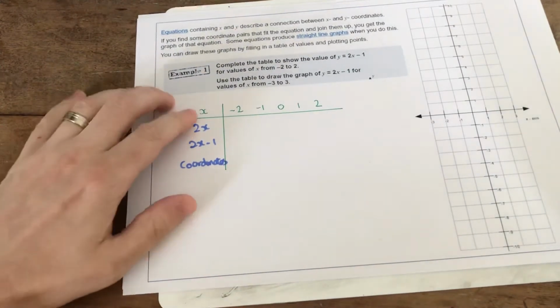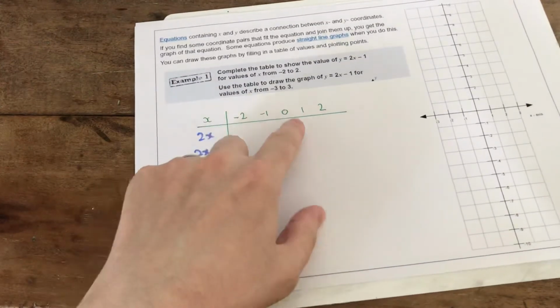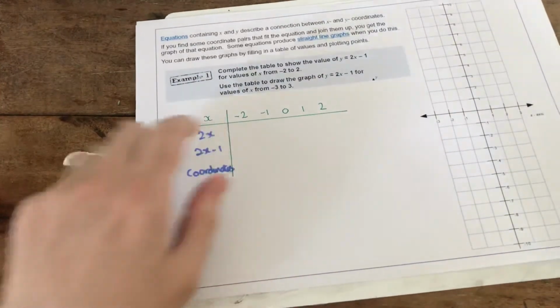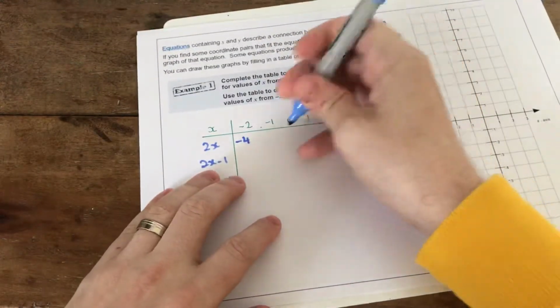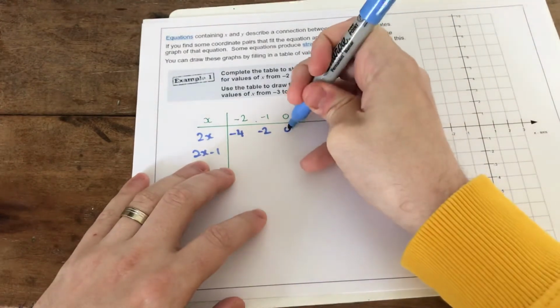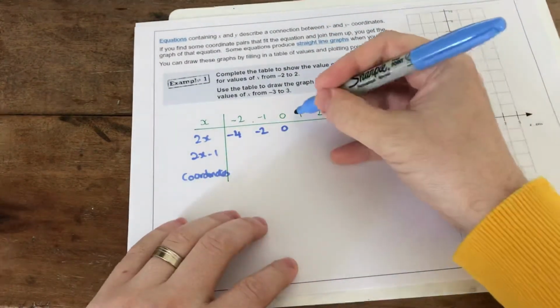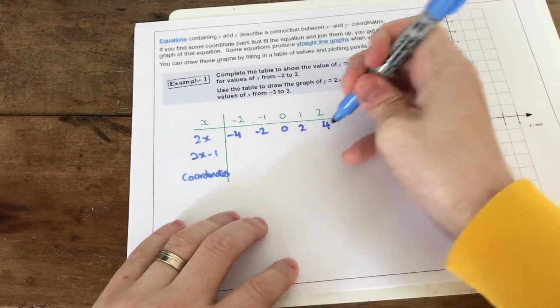So if x equals each of these values, for 2x, all we do is we times each of these by 2. So minus 2 times 2 is minus 4. Minus 1 times 2 is minus 2. 0 times 2 is 0. 1 times 2 is 2. 2 times 2 is 4.